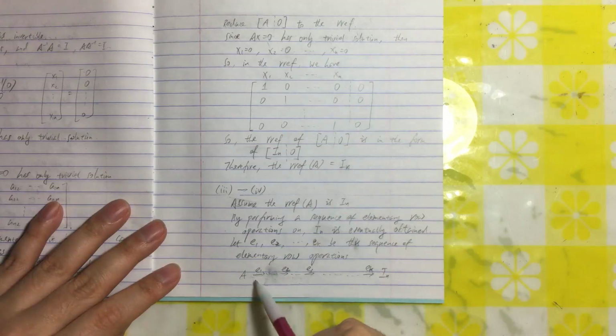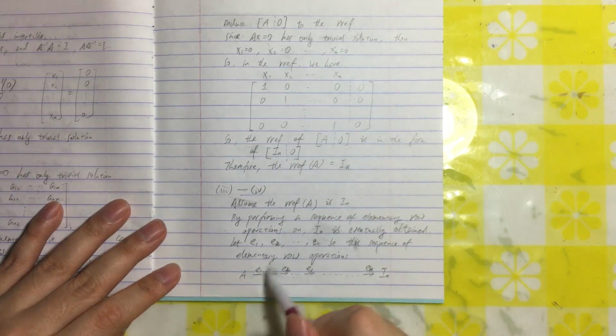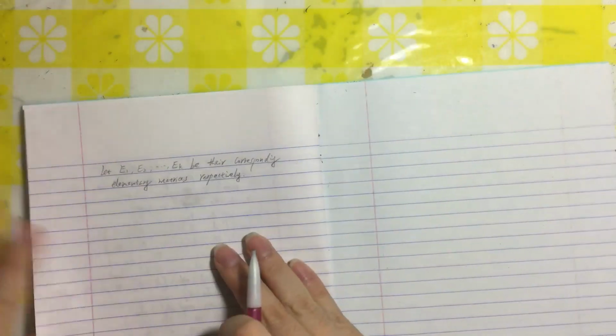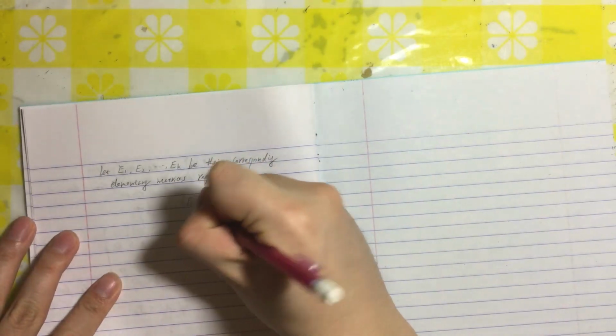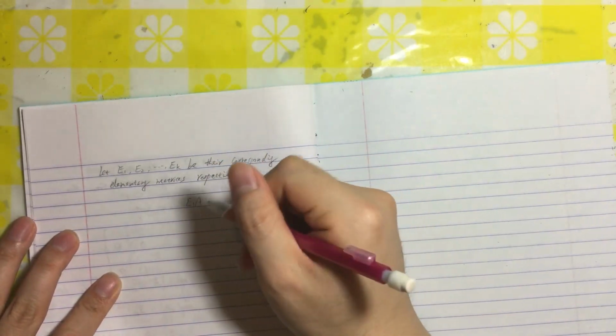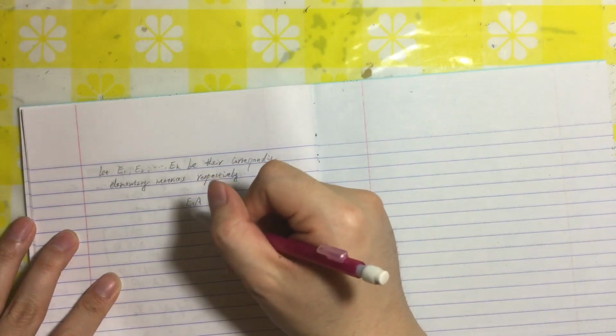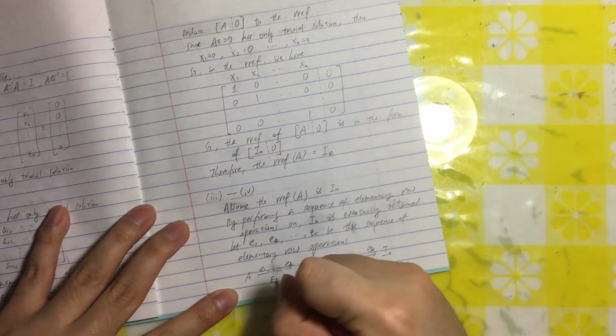When I perform operation e1 on A, I get a new matrix. This new matrix can be found by matrix multiplication, which is E1 times A, always with an elementary matrix on the left side. So here I got a new matrix, E1 times A.